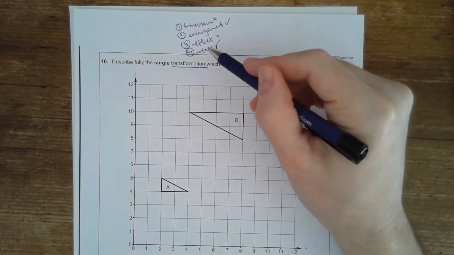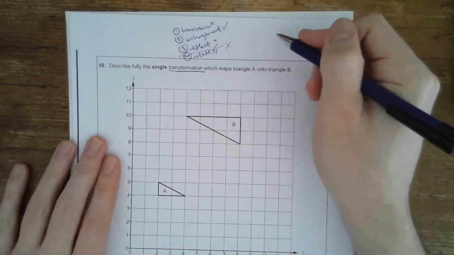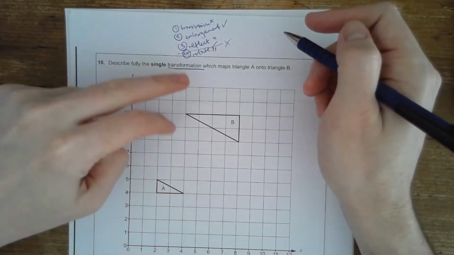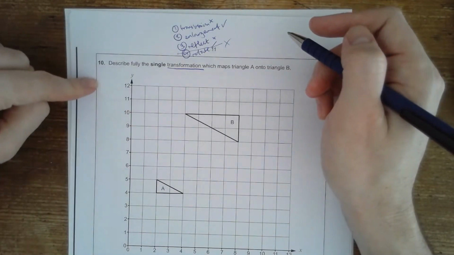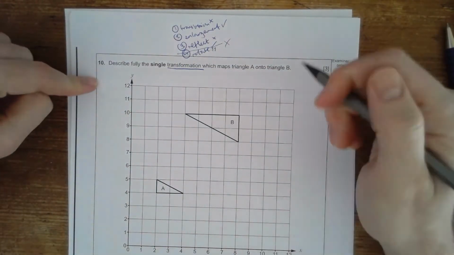Now, the reason why it's not a rotation, I can put a line through rotation and then I can put an X next to it, is because it's got to a different size. Even though it looks like it's been rotated, this is an enlargement, okay? And the reason why it's page 11, question 10 of a higher paper is because it's not as easy as normal ones.